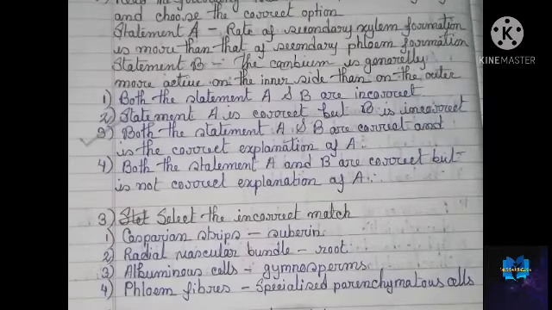Okay, pause the video, give your answer. So first of all, let's talk about Casparian strip. Where will you find the Casparian strip? Generally you can find Casparian strip in the dicot root, in the endodermis, which has barrel shaped cells. Over there you will find these Casparian strips. That is totally suberin deposition, and it is totally water impermeable. So this is absolutely the correct match.